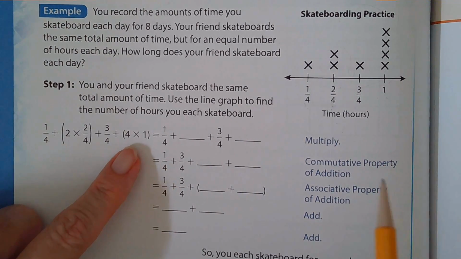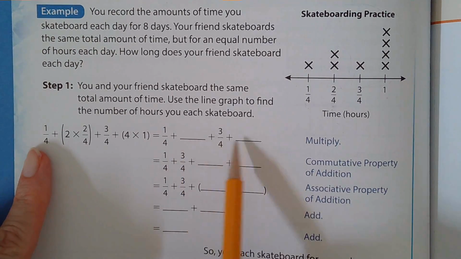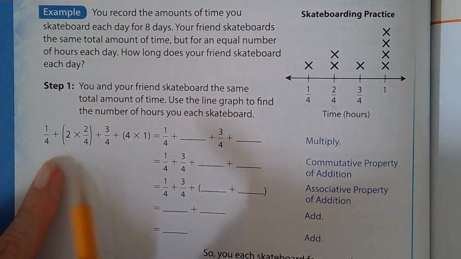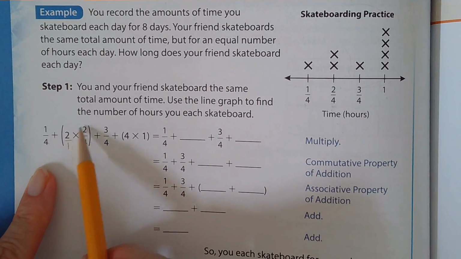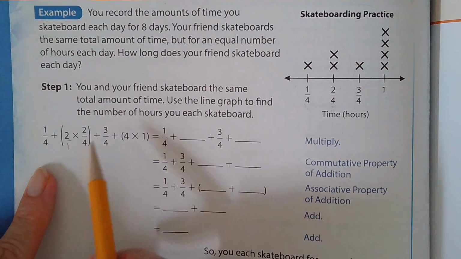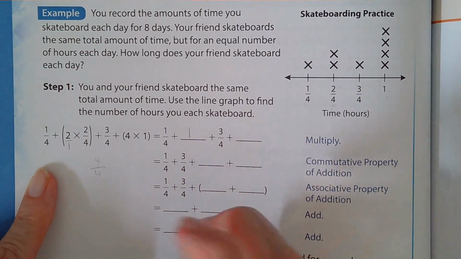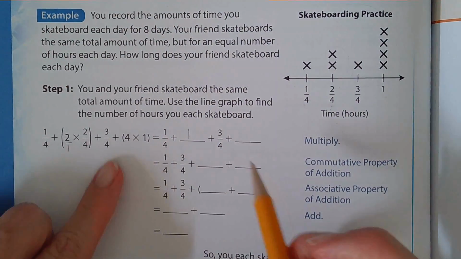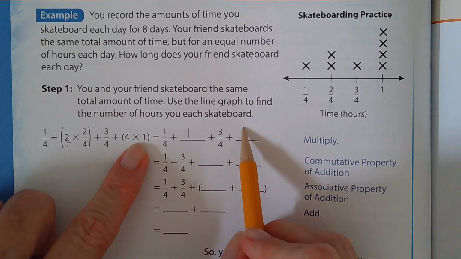Okay, so now the next step is to convert this and start filling in the blanks here. 1/4 plus, what is 2 times 2/4? We have 2 times 2 is 4, 1 times 4 is 4. What is 4 over 4? It equals 1 whole hour. And then we have the 3/4 here, and then we did our parentheses. 4 times 1 is 4.